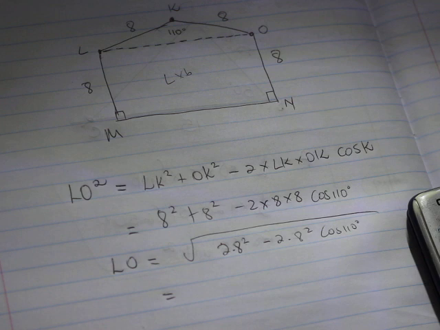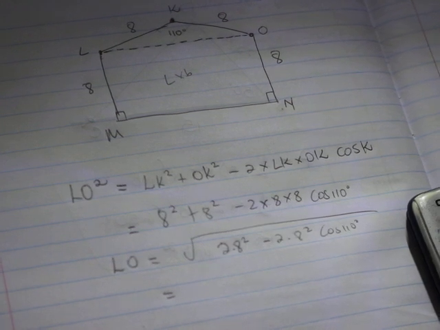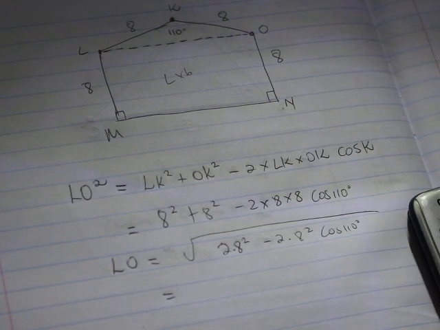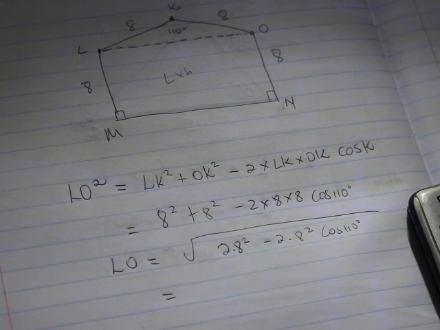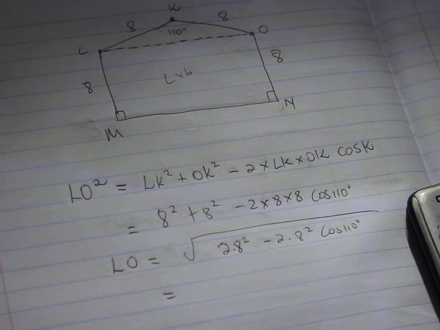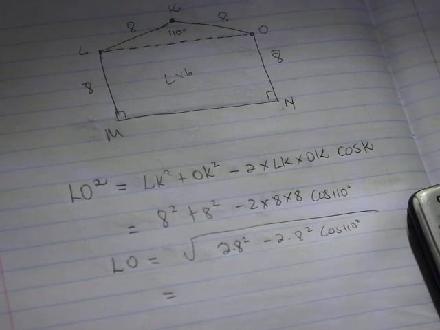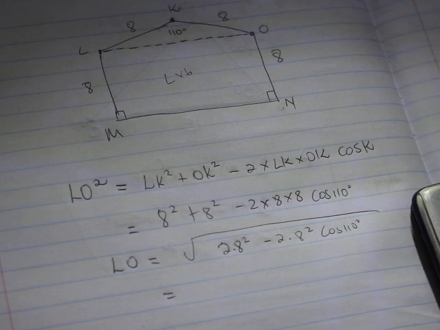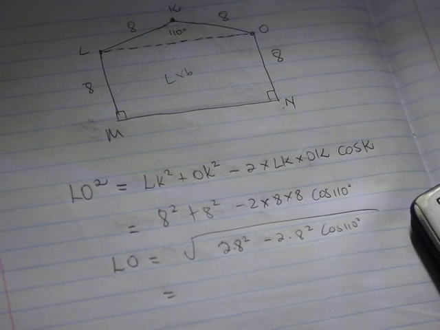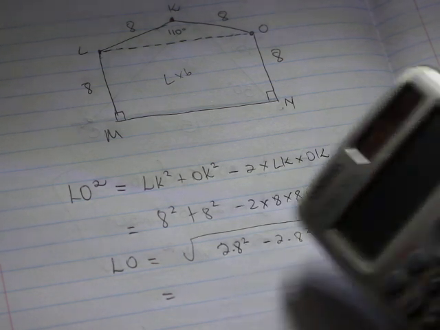Okay, so the square root of 2 times 8 squared minus 2 times 8 squared, the cosine of 110 degrees. Remember what I said, make sure that your calculator is in degree mode.